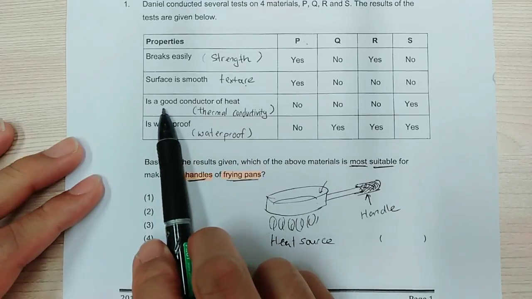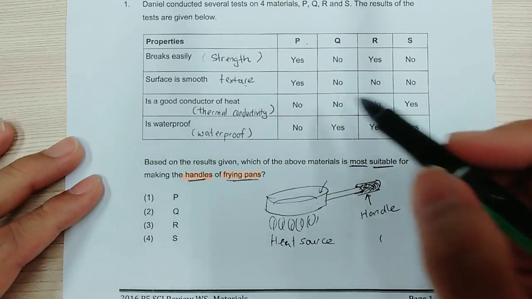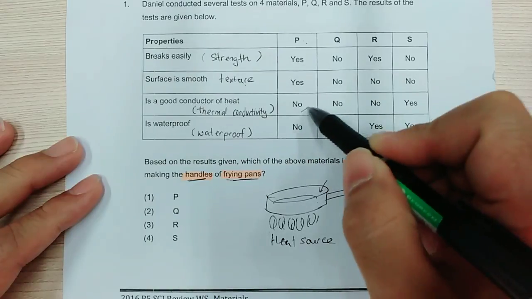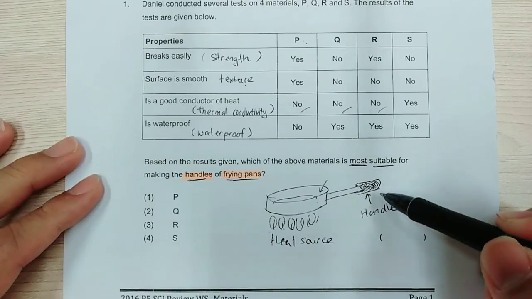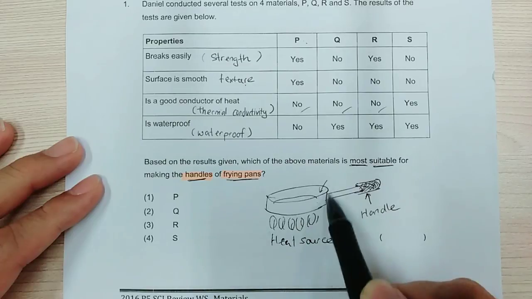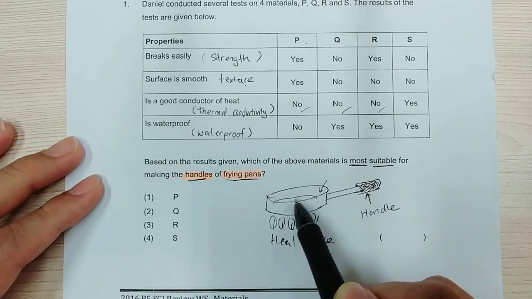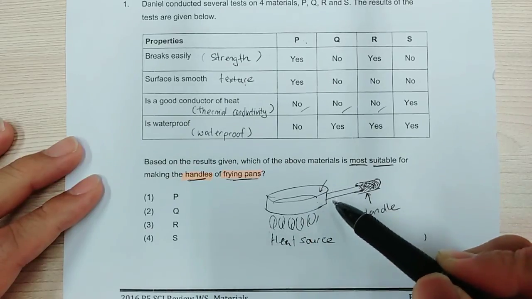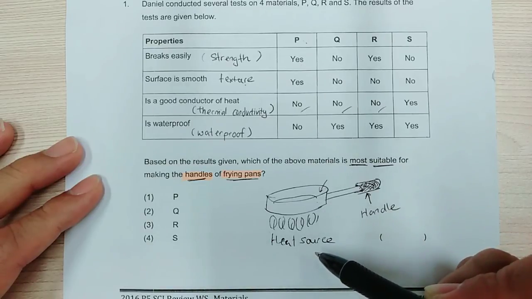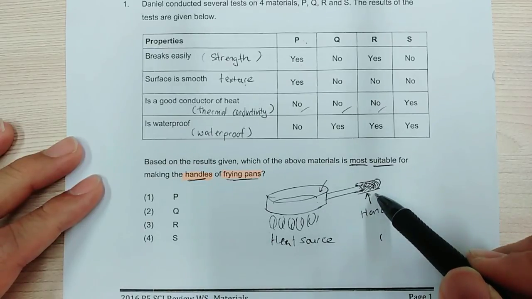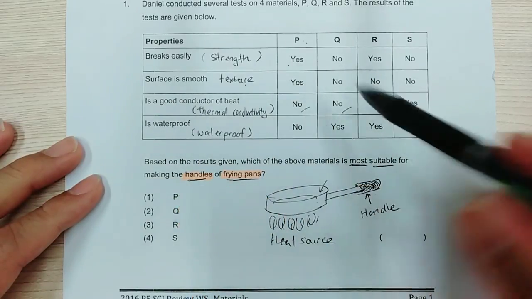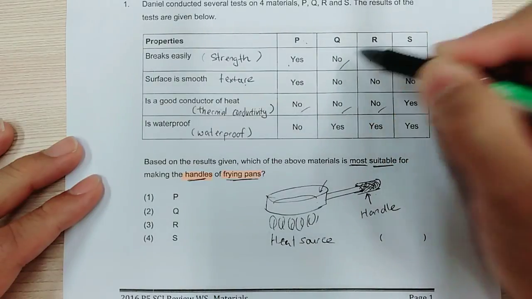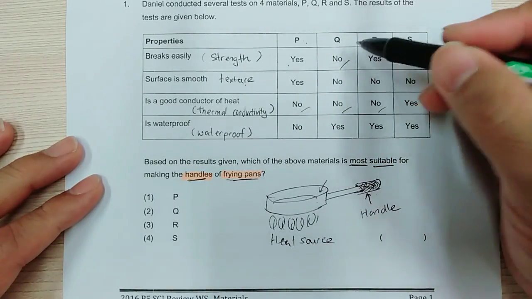So look at this row. Is it a good conductor of heat? I look at all the things and say, no, no, no. I'll consider these 3. Next, would I want it to break easily? Of course, I wouldn't want the handle to break easily. If not, then this whole pan and the contents inside, which could be soup or stew or meat, could just fall onto the ground and may hit me. So I will want the handle to be made of a strong material that does not break easily. So let me take a look here. Break easily, yes, no, I don't want this. No, okay, I would love this. Oh, have I already got my answer?